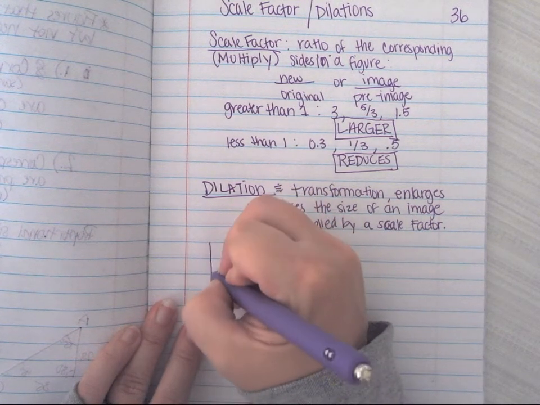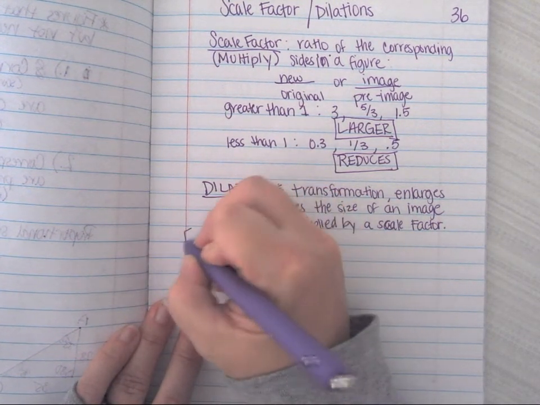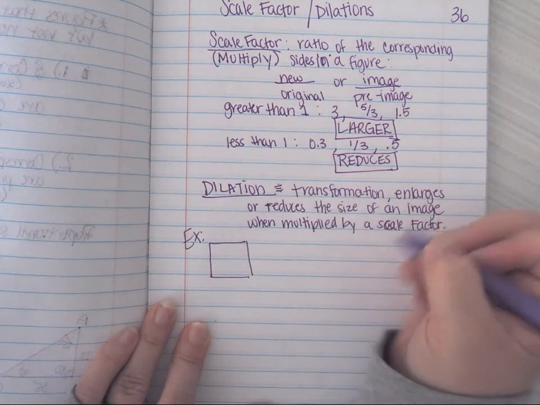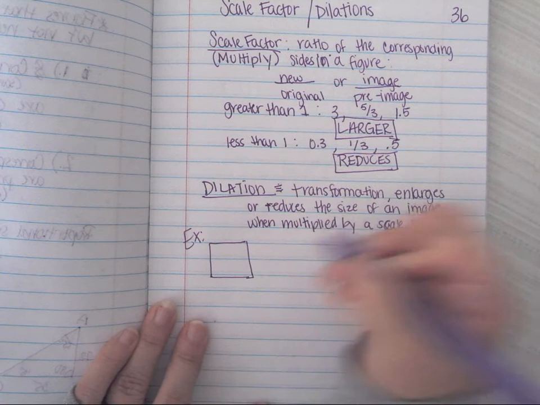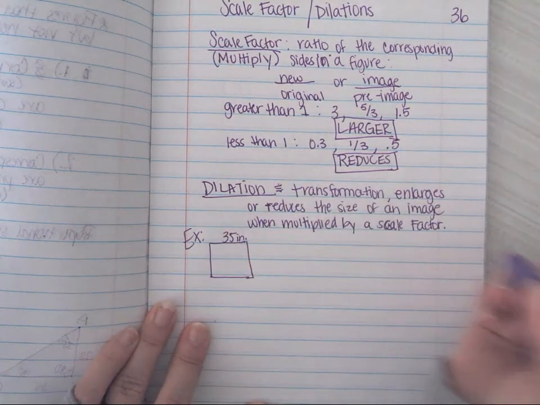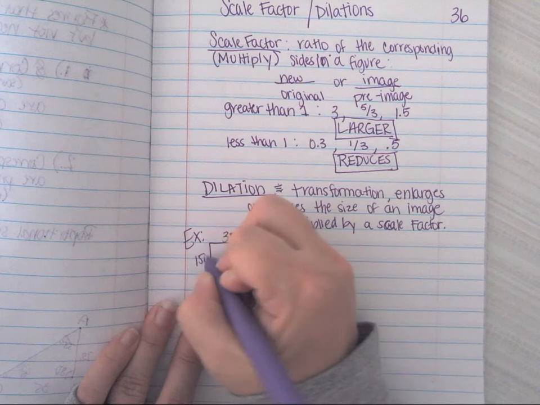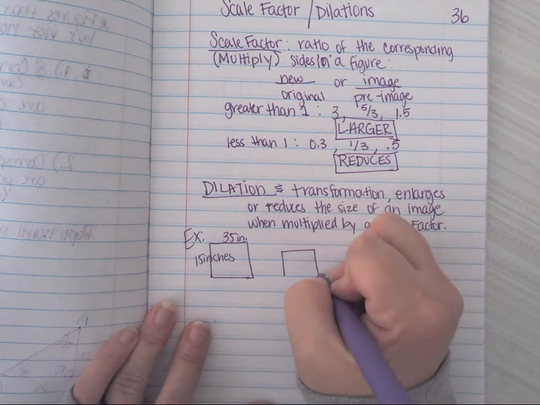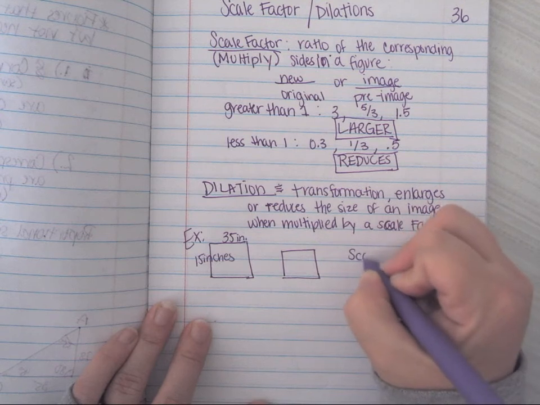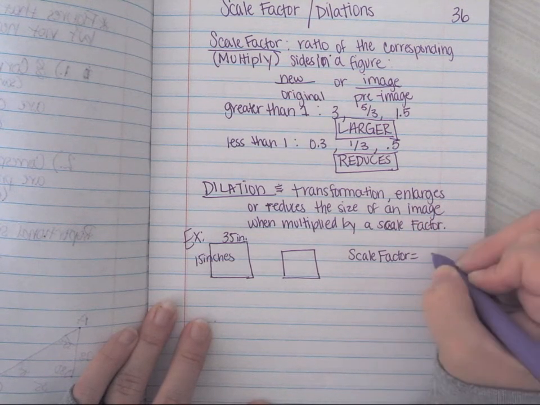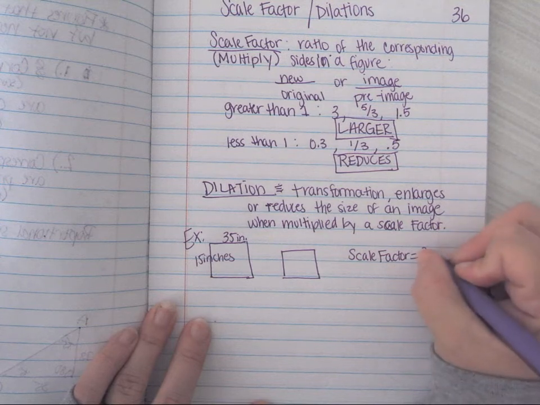Let's do an example. Let's say that this is 35 inches and this is 15 inches, and I want to know the new sizes when my scale factor is 2/5.